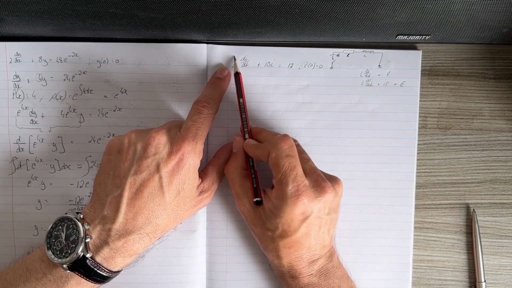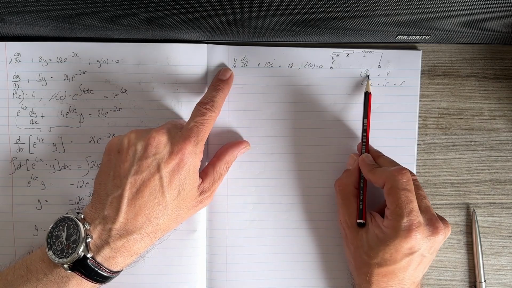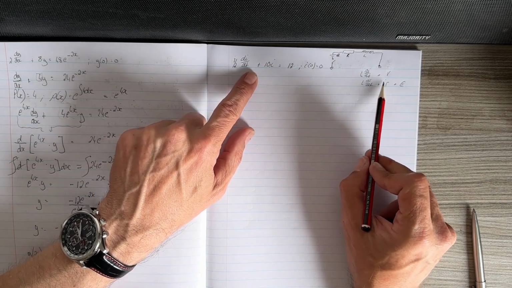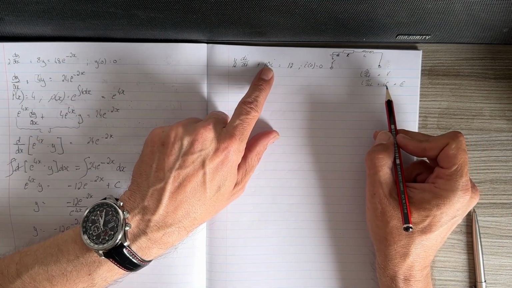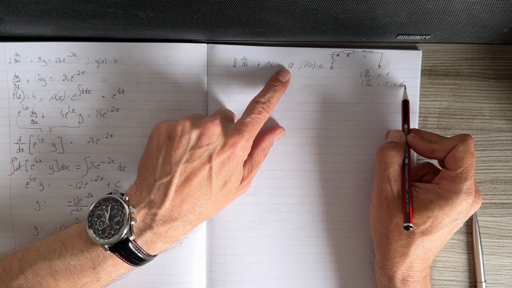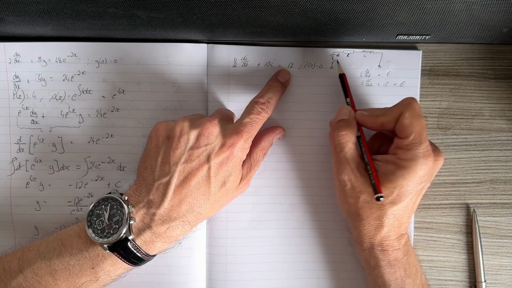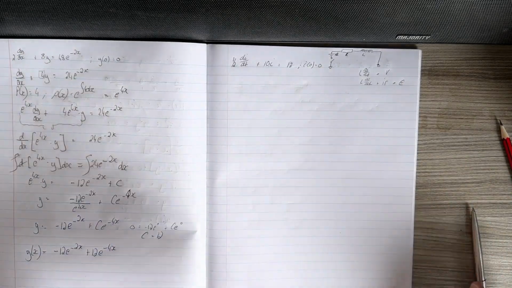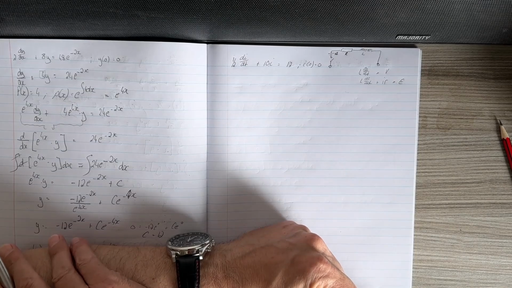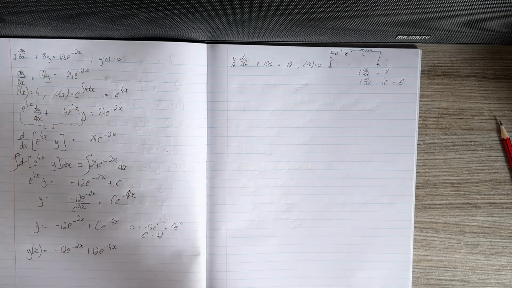You can see here I've got half a Henry, L di/dt, plus the resistance times current, 10I, equals 12 volts in this case. So the battery is 12 volts. And we're given some initial values: I at time 0 is 0.